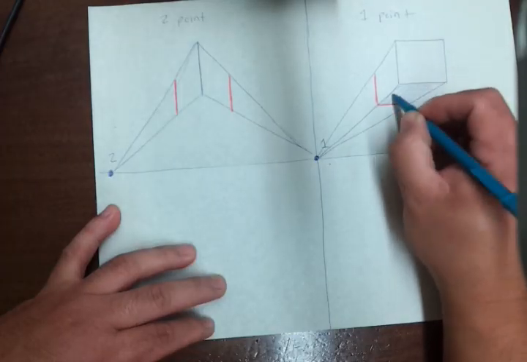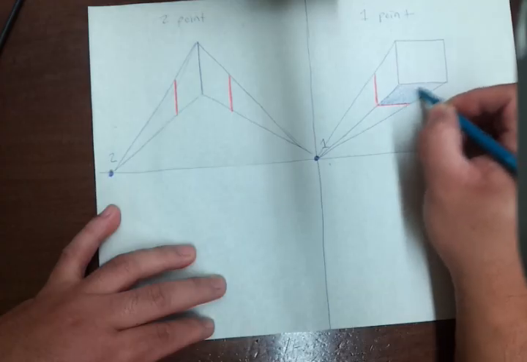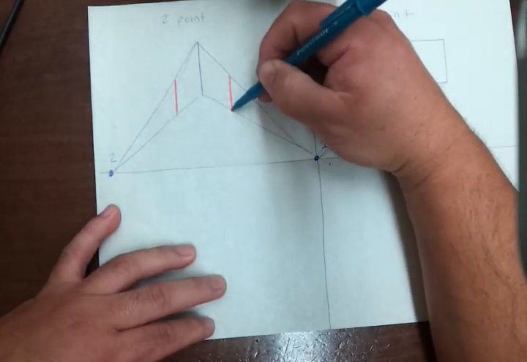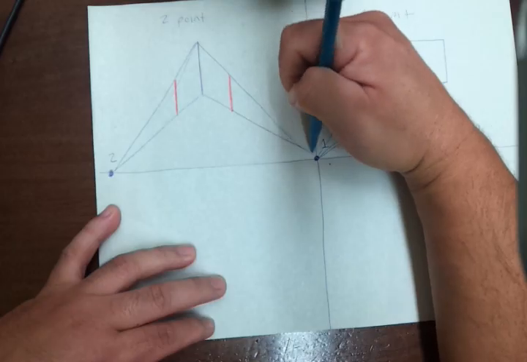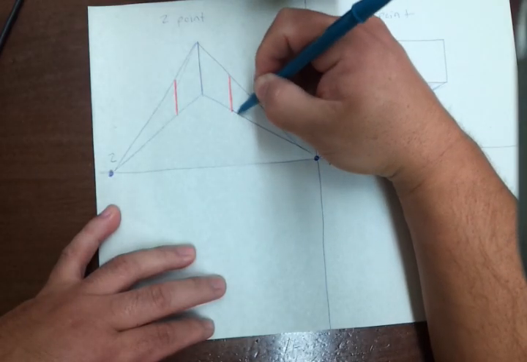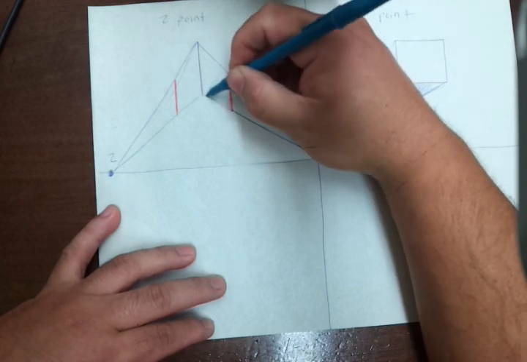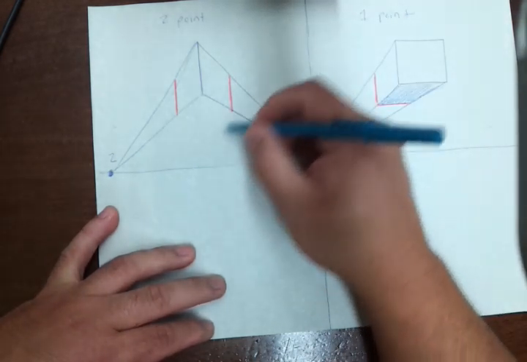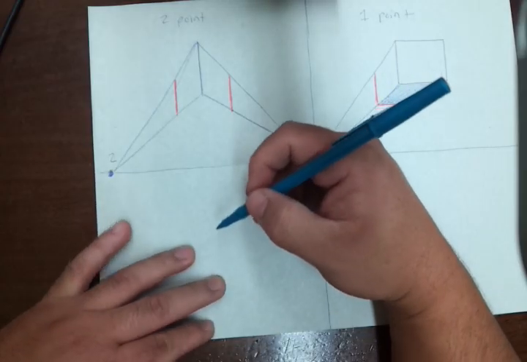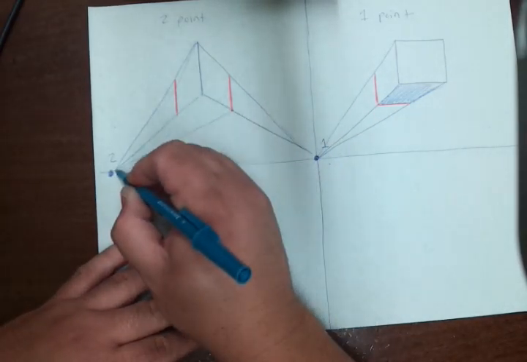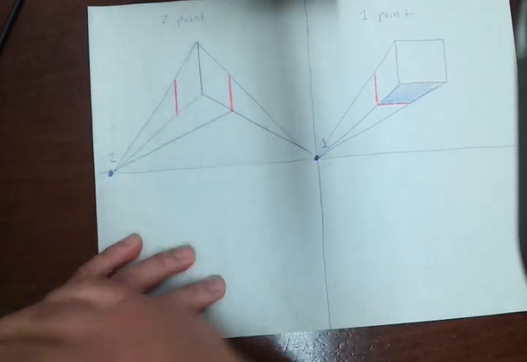We need that section there. Since this line is already going to the right vanishing point, I can't draw another line there, because all I'm doing is darkening the pre-existing line. And you can't go anywhere else, because that'll just look confusing. So the only other way I can go is to the left vanishing point.